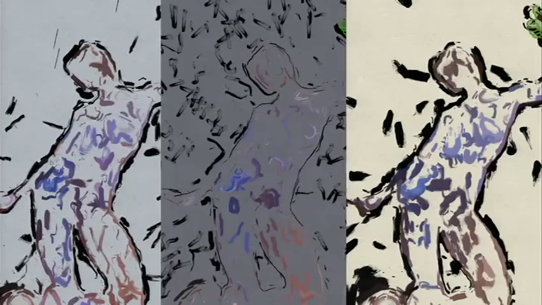Here is a few more examples. We, again, maintain that detail. We also sort of get a little more outlining from the smaller strokes that we use around the eyes. Here's another example. Sometimes the facial recognition doesn't work. It's kind of cute. You usually don't even notice.